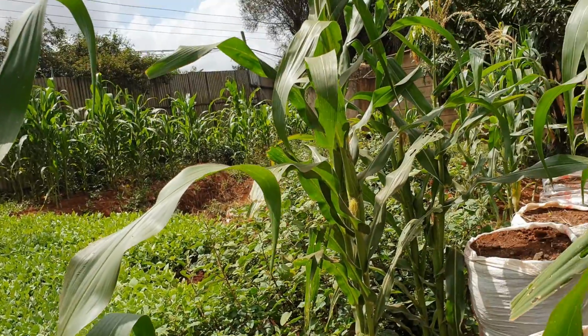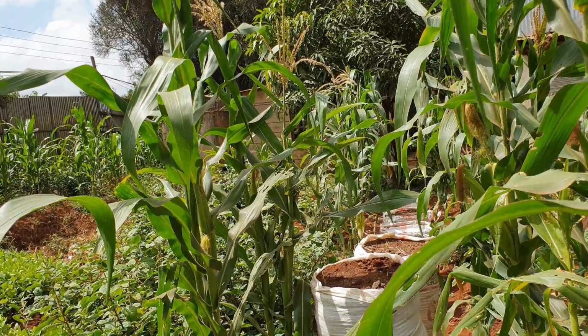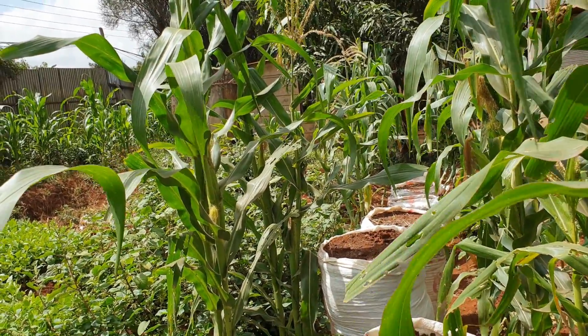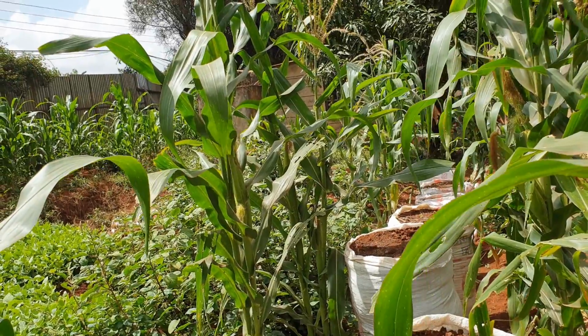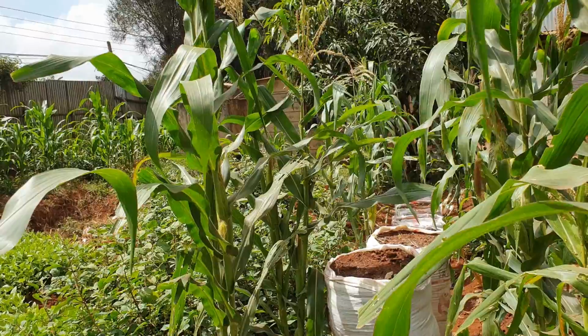So there is sense in intensive farming, there is sense in vertical farming, there is sense in an entrepreneurial approach to farming.